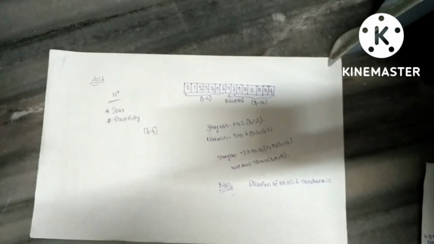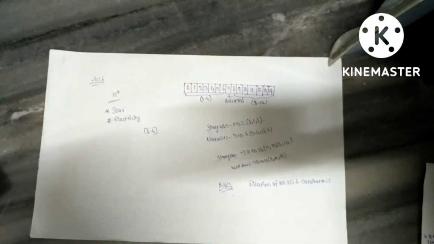Next, neutralization reactions are double displacement, non-redox and exothermic reactions.